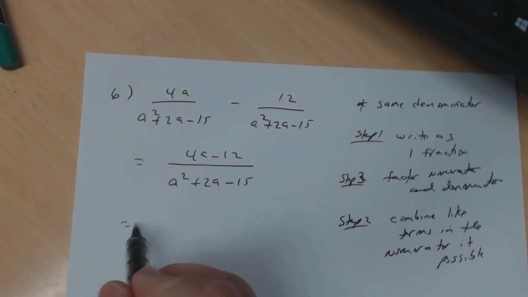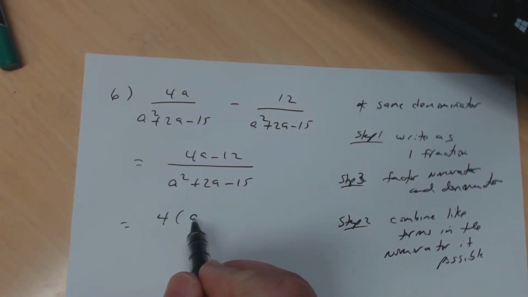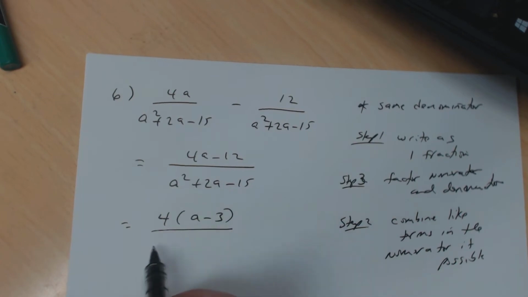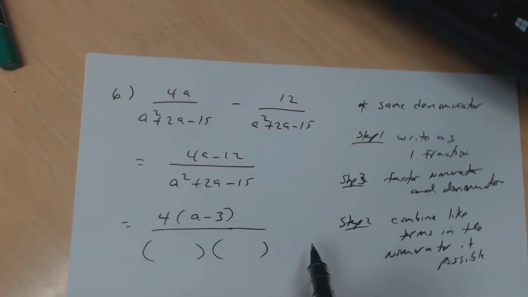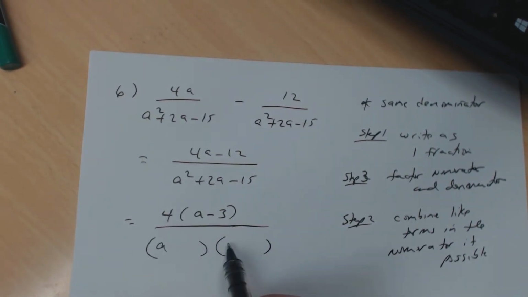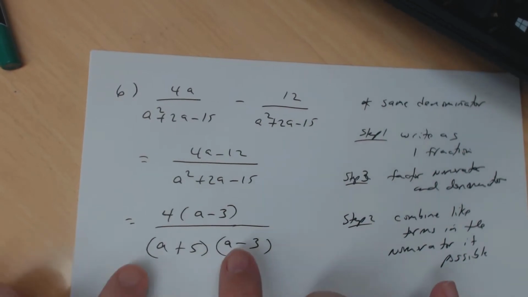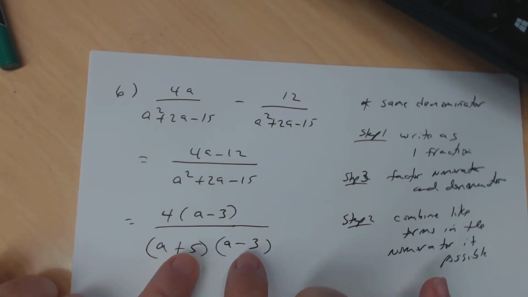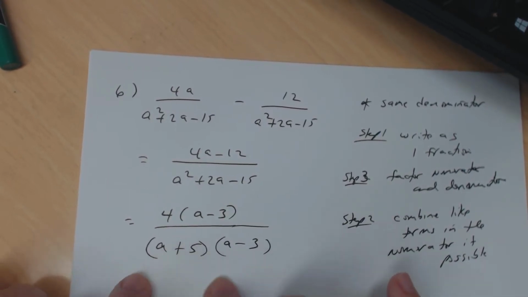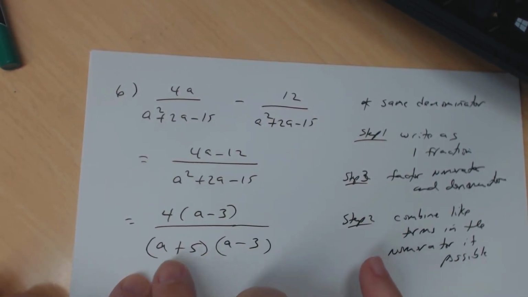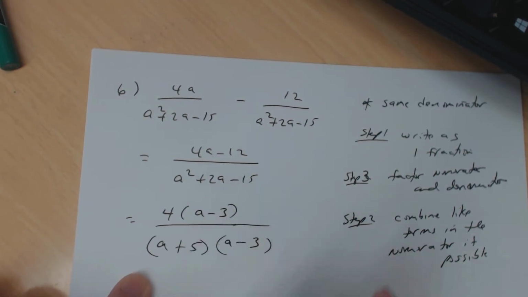Over here in the numerator, I can factor out a 4. I'm left with 4 times a minus 3. In the denominator, I'm going to factor this as 2 binomials. Let's see, that's an a and an a, 5 and 3. And the 5 has to be positive and the 3 has to be negative. All right, always check yourself. A times a is a squared. A positive 5 times a negative 3 is a negative 15. And then the outer and the inner. So the inner is 5a, the outer is a negative 3a. When I add them up, I get a positive 2a.